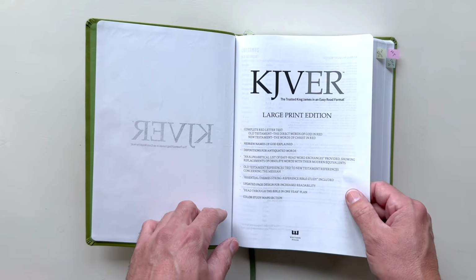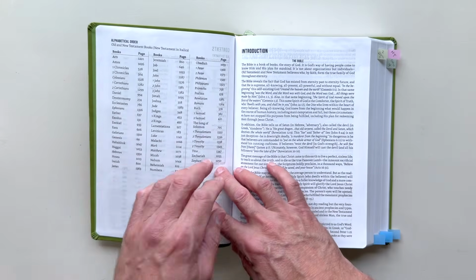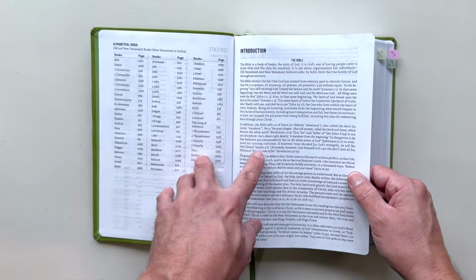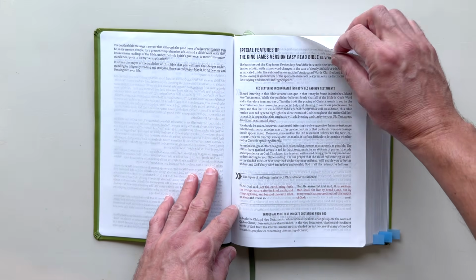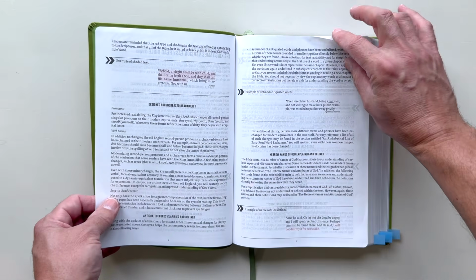Let me see if there's anything on here I wanted to show you. The contents. This is kind of standard fare. We've seen a bunch of this in the gift award version. It's the introduction to the Bible, and tells you about the KJVER.